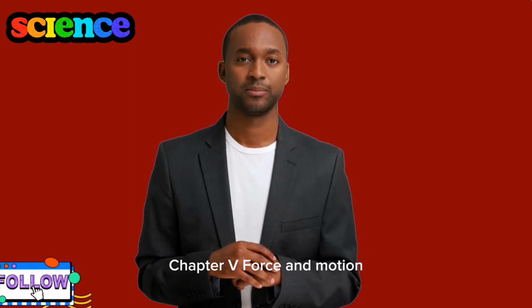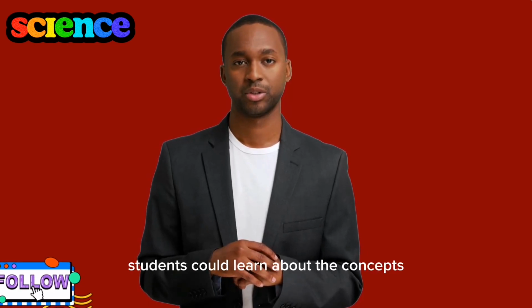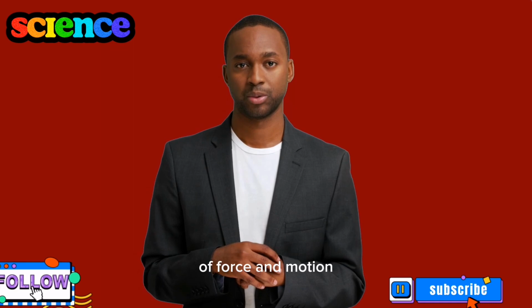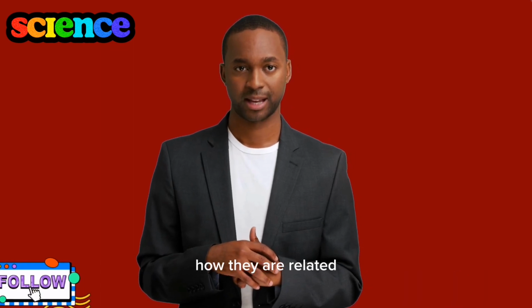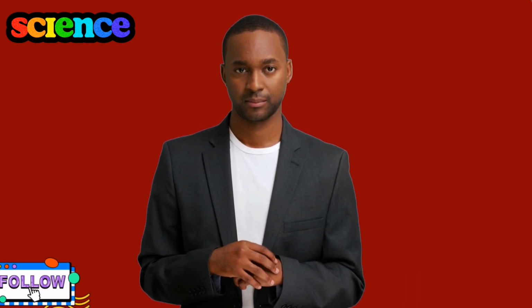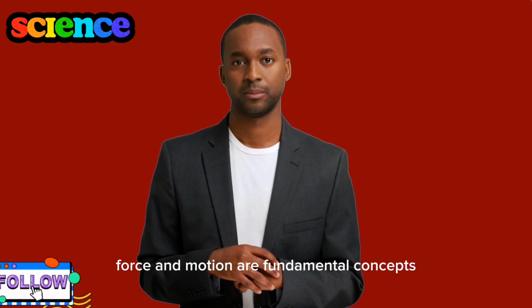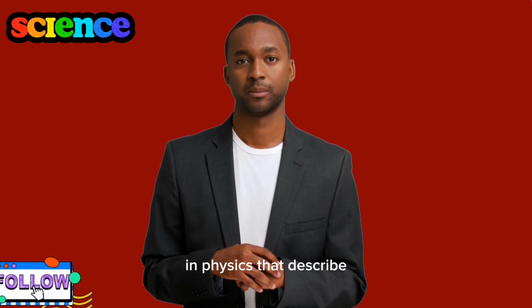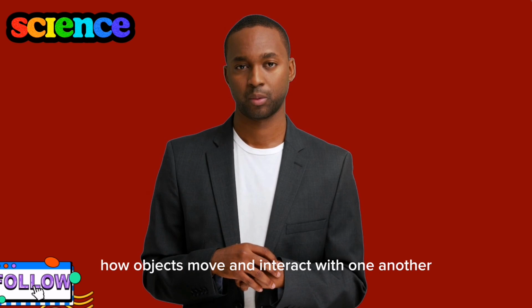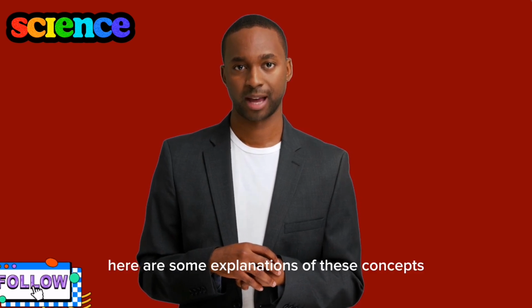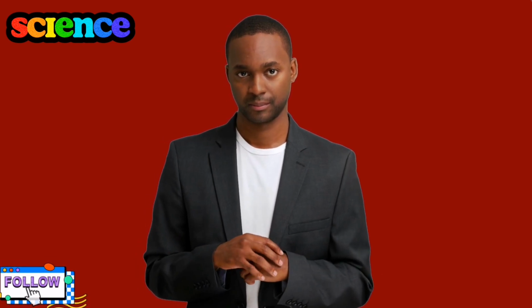Chapter 5. Force and Motion. Students could learn about the concepts of force and motion, how they are related, and how they affect objects. Force and motion are fundamental concepts in physics that describe how objects move and interact with one another. Here are some explanations of these concepts.